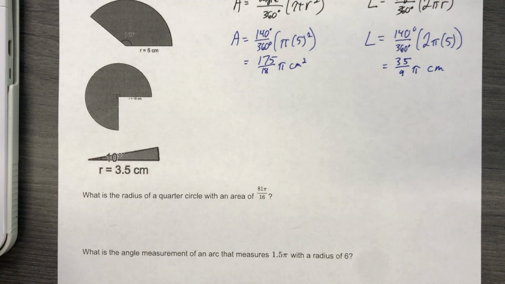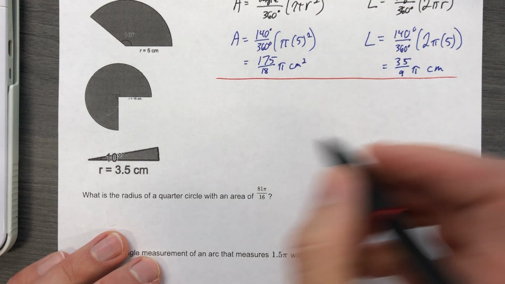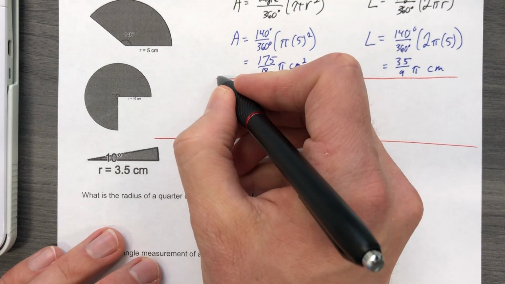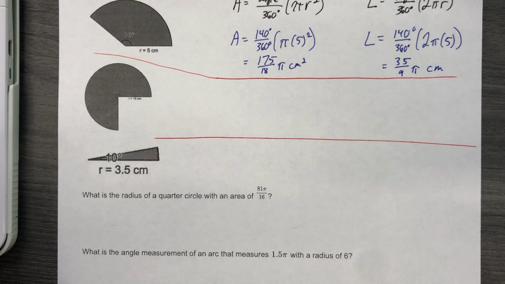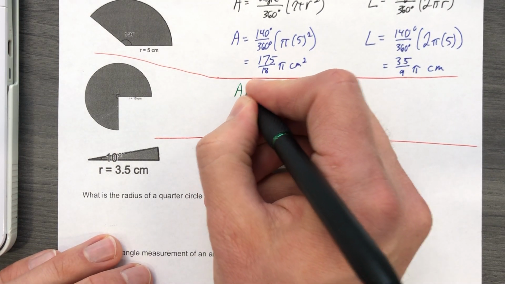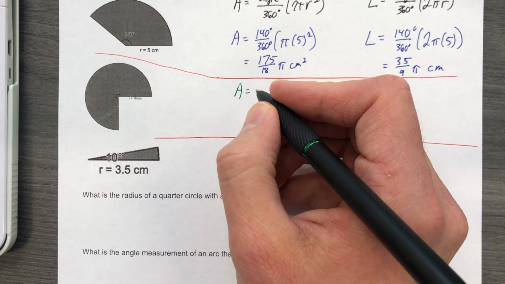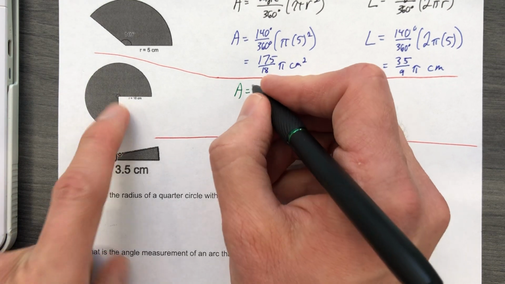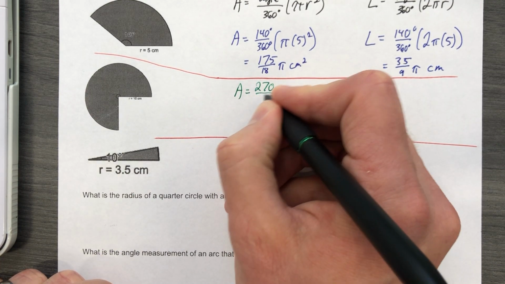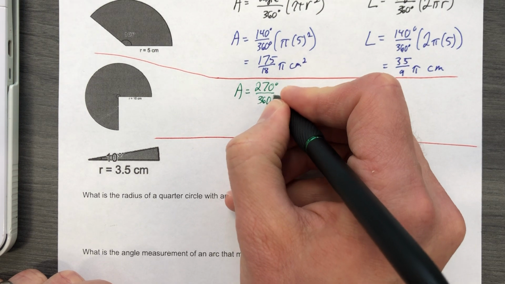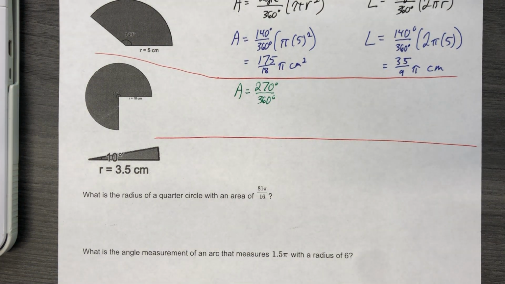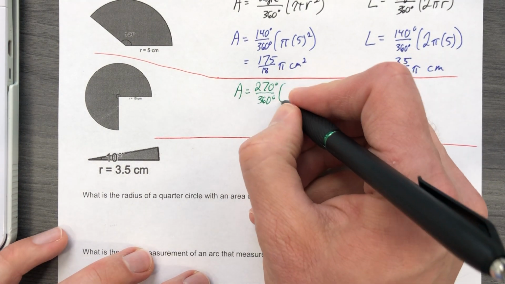Let's change colors so they don't all run together. Or I could mark them off. There we go. Okay, still going to change colors though. The area of this one is going to be, let's see, this is 270 degrees. Your copy might look cleaner than mine. 270 over 360. Now, let's be real honest. That's 3/4 of a circle. Go ahead and call it 3/4 if you want to.